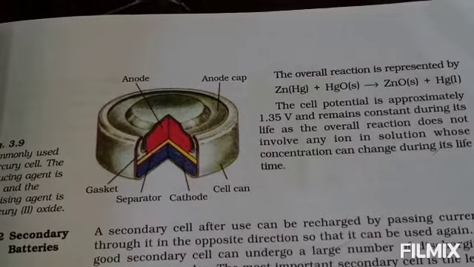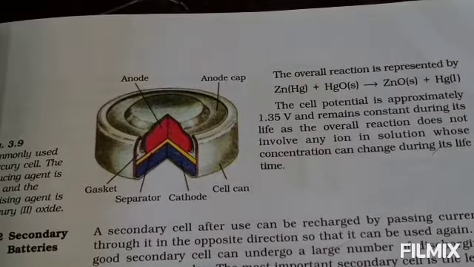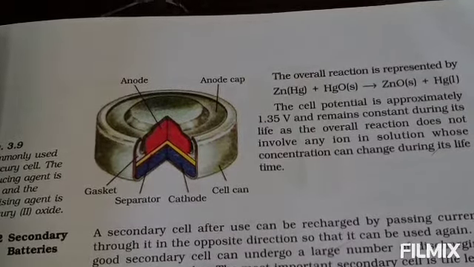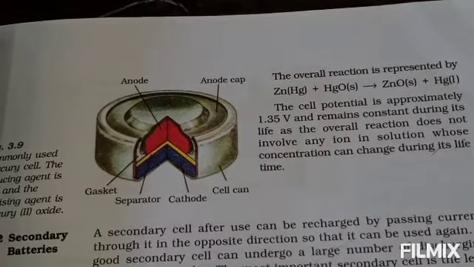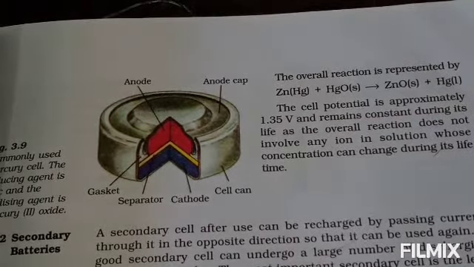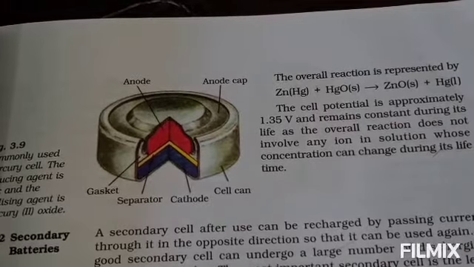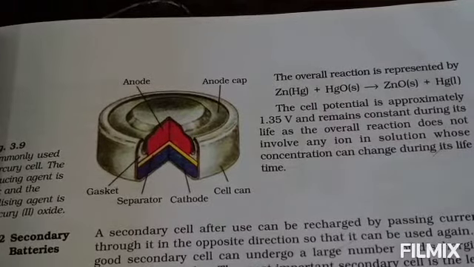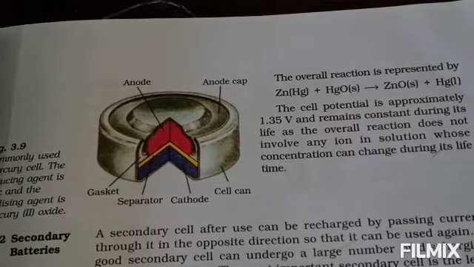The cell potential is approximately 1.35 volt, and this voltage always remains constant during its life, as the overall reaction does not involve any ions in the solution whose concentration can change during its lifetime. So this cell is used as a long lifetime device.